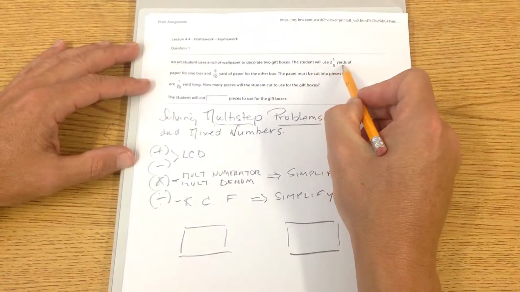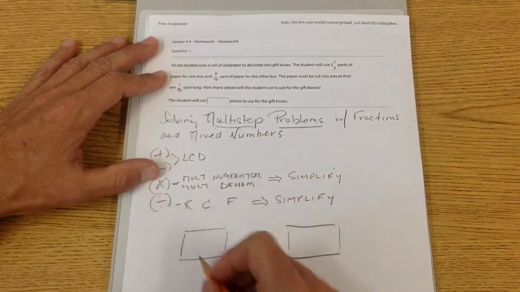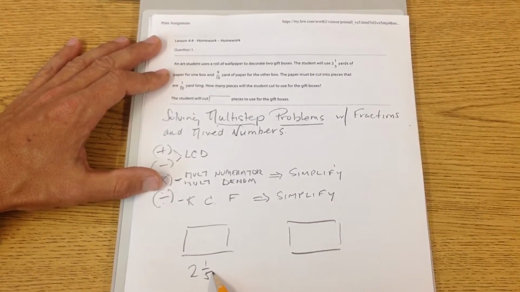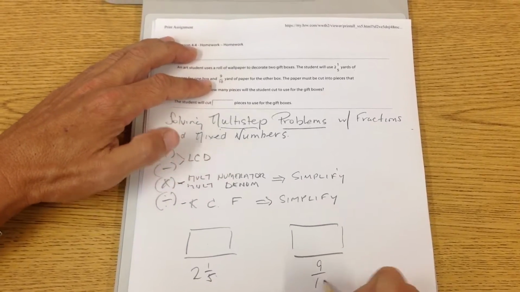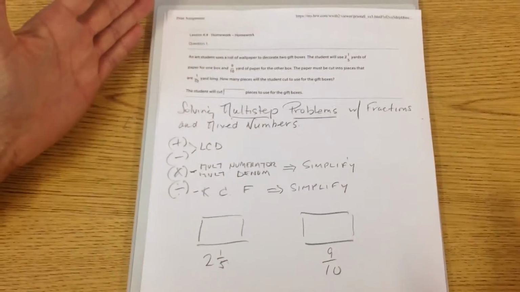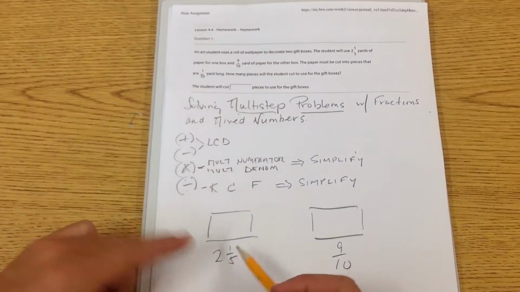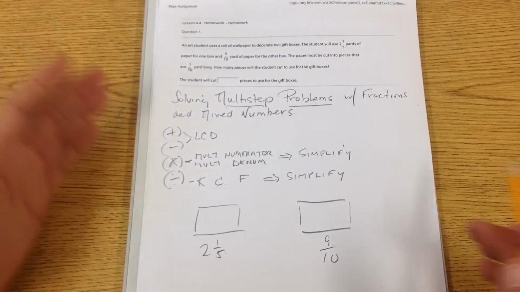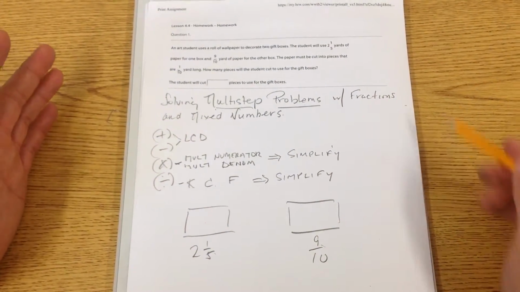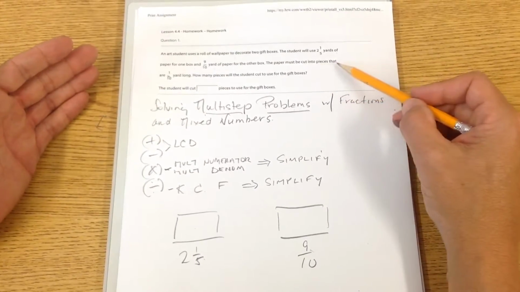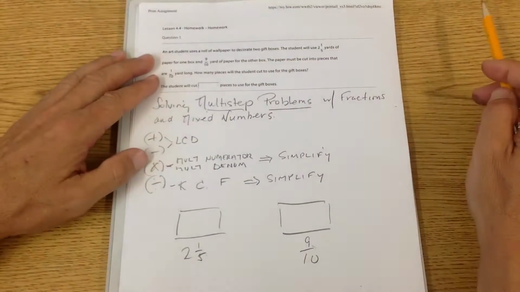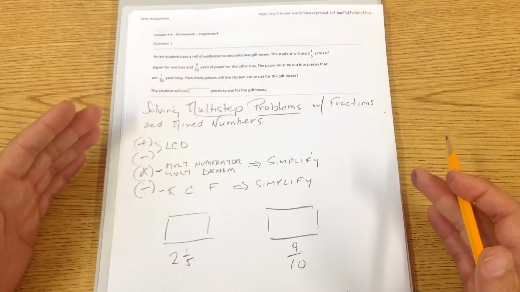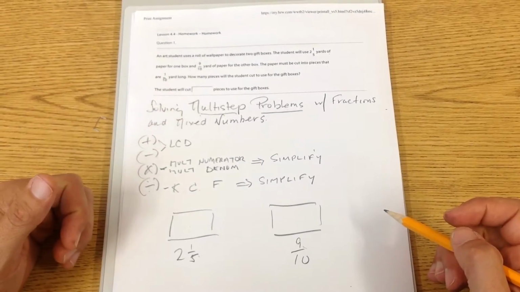The student will use 2 1/5 yards of paper for one box. So to decorate this, he'll use 2 1/5 yards to decorate the first box and 9/10 of a yard of paper for the other box. So right off the bat, this box is much larger than this box. That's obvious. Then it says the paper, in order to decorate it, must be cut into pieces that are 1/10 yard long. So what we're going to do is we're going to cut the paper into strips of 1/10 yard long.